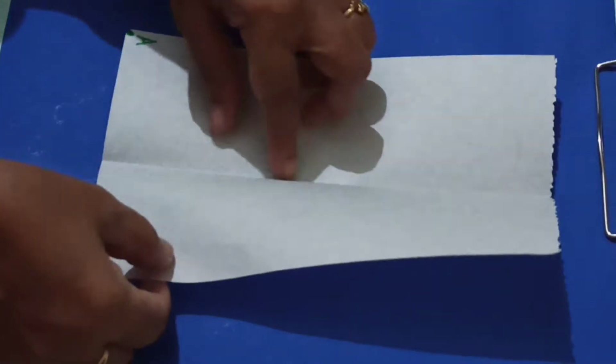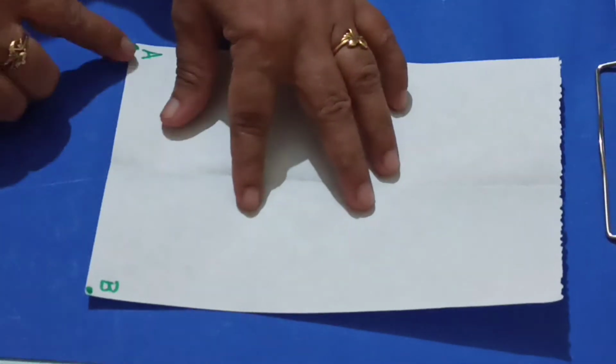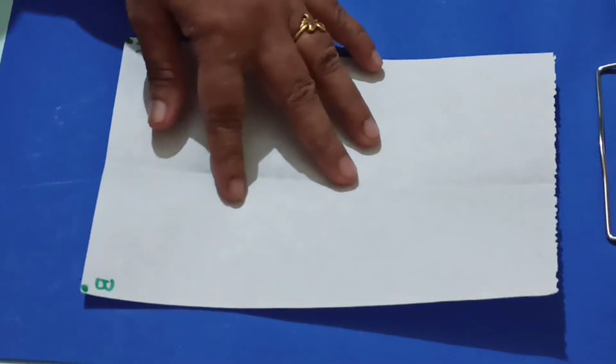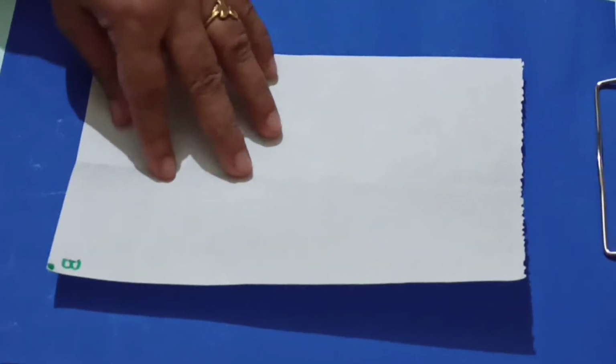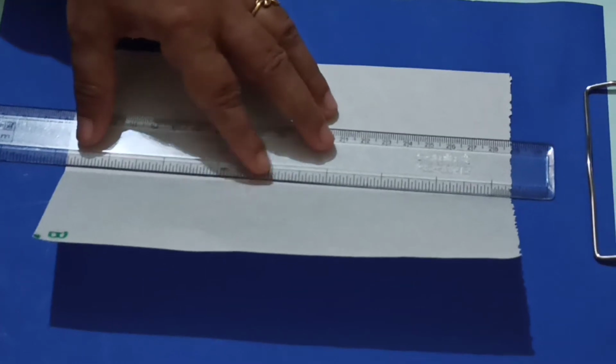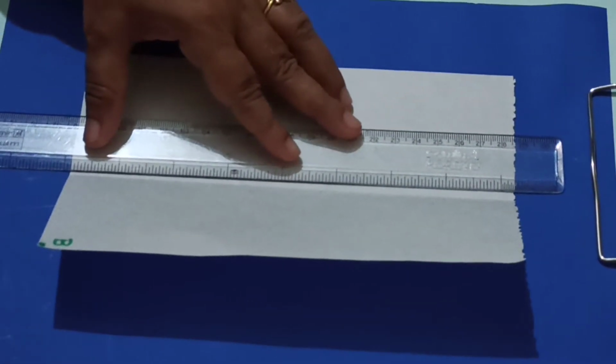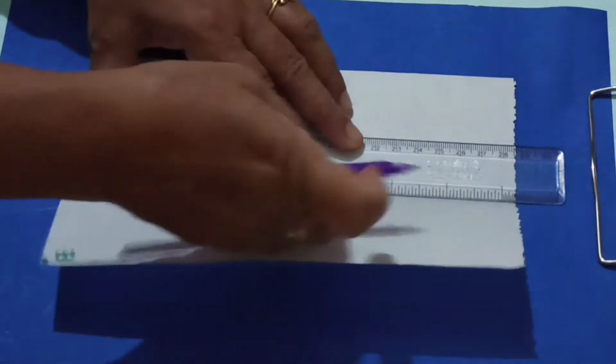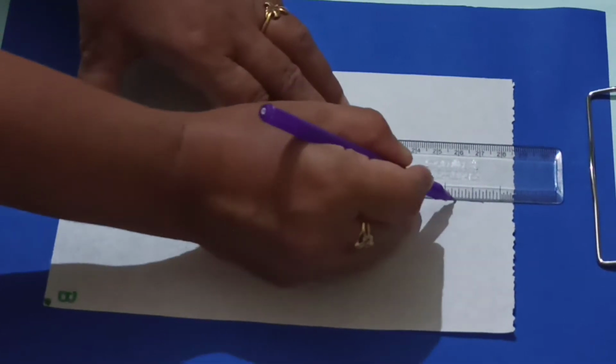This crease shows that this is the midpoint of the line AB. Let me make a dotted line over here.